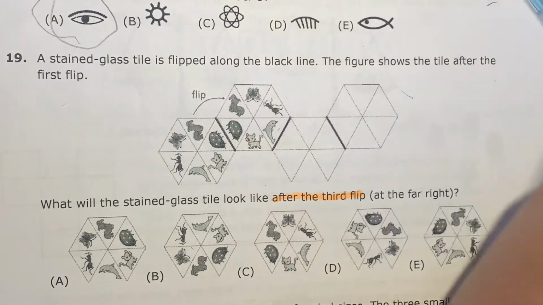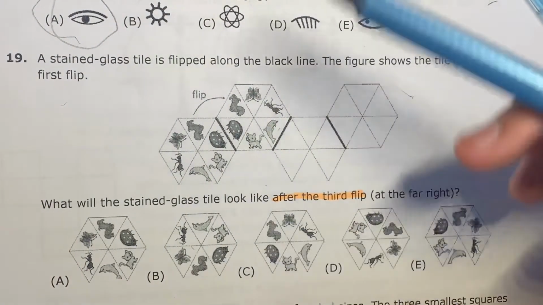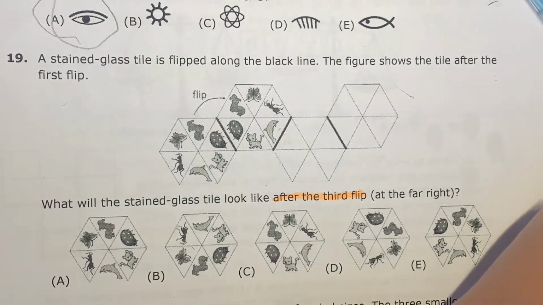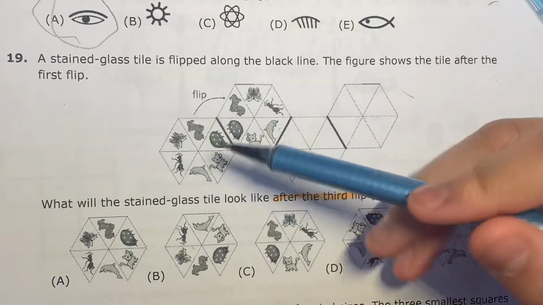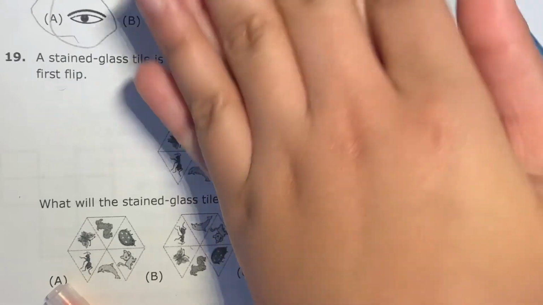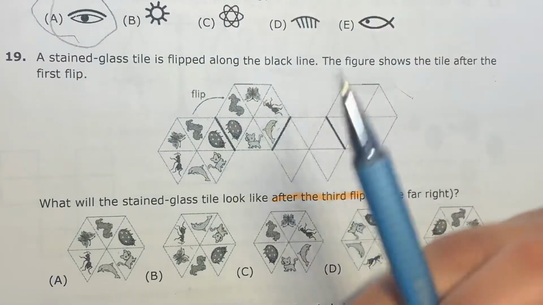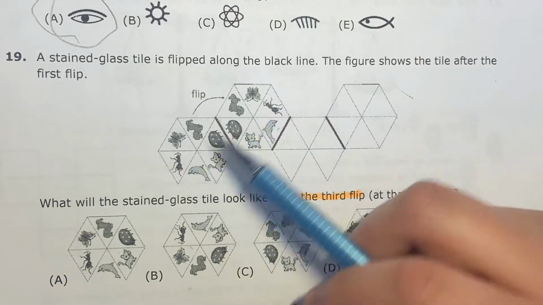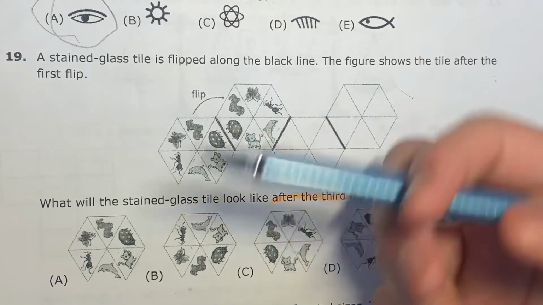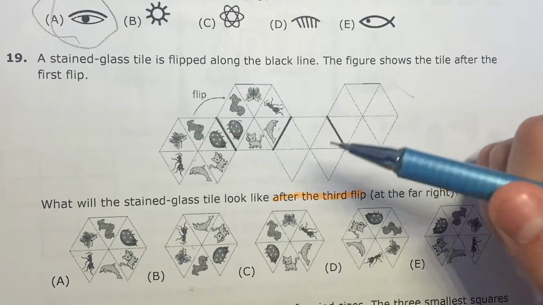After the third flip. First of all, for this problem, you must know that, for example, this is a book. When you close the book, this is the first part and this is the last part. When you close it, it's going to land like this. It's the same thing here. If you close this part to this part, it's going to be closed as a book. Where would the animal land? Say the ladybug. It's going to land here.